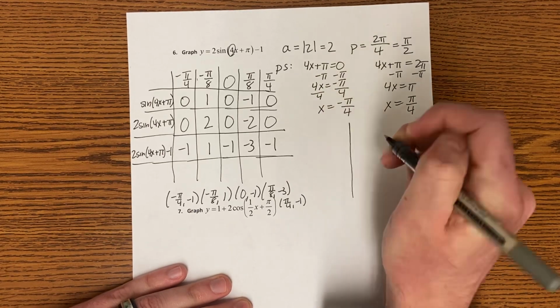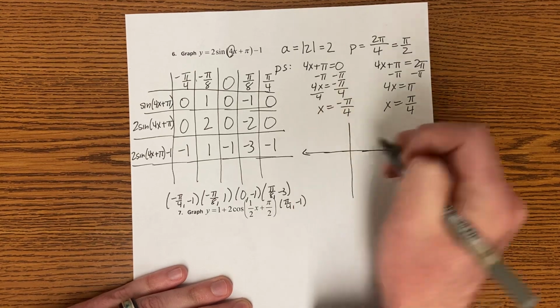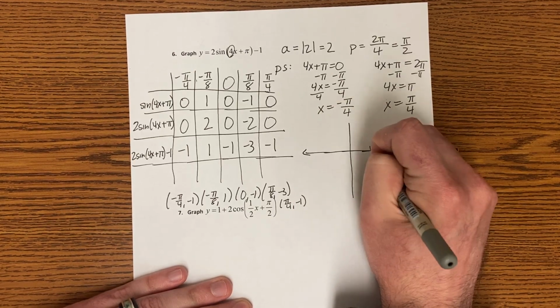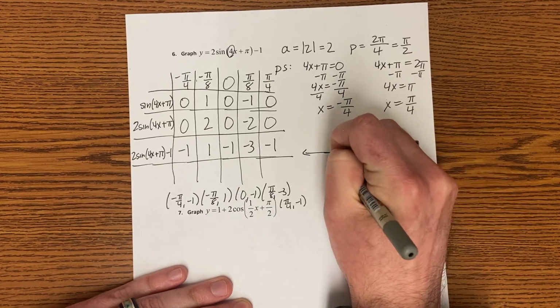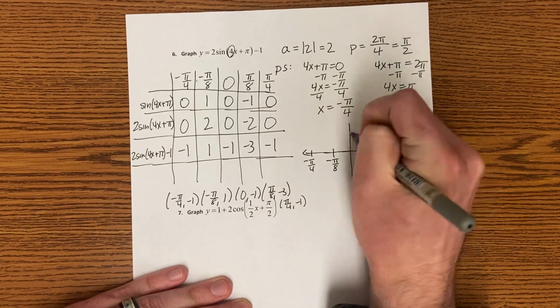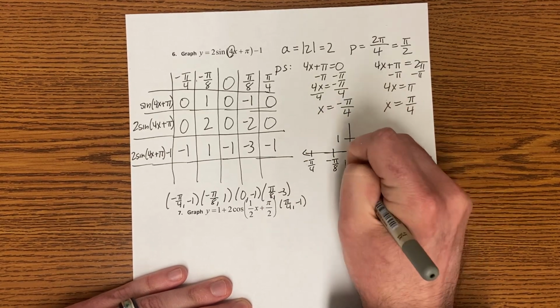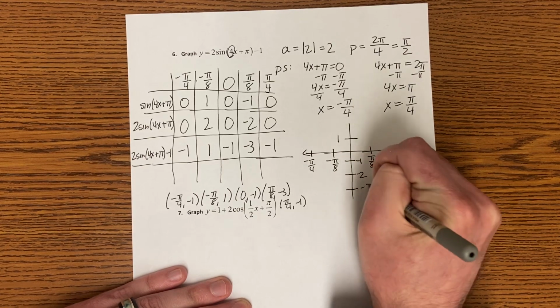There's a little more in the negative direction than the positive, but here's 0, 0, so here we'll call this pi over 8 and pi over 4. Here's negative pi over 8, negative pi over 4. And here's 1. Do negative 1, negative 2, negative 3.